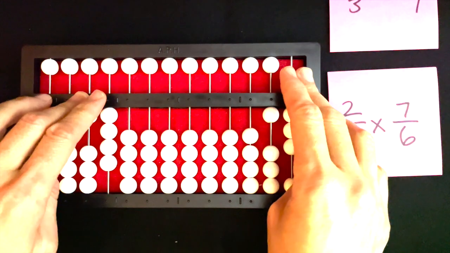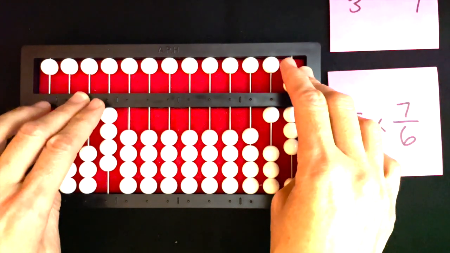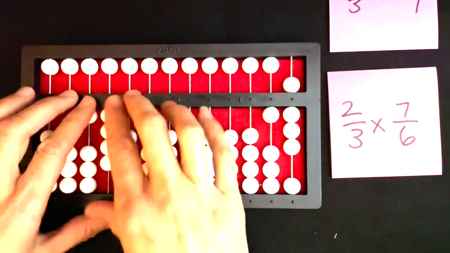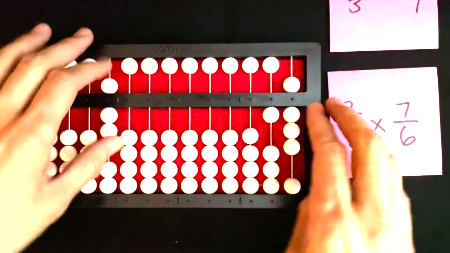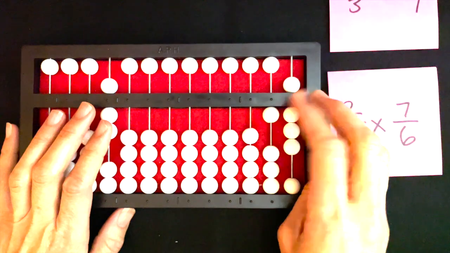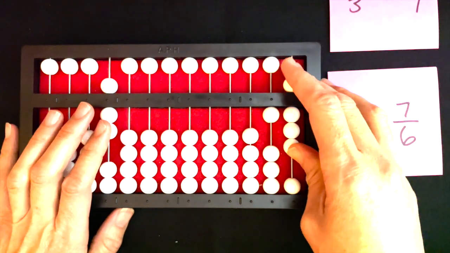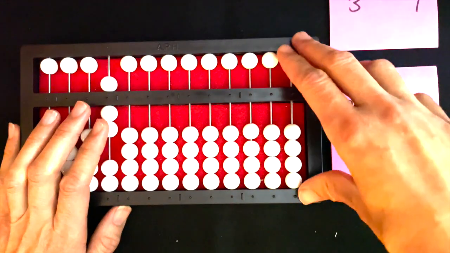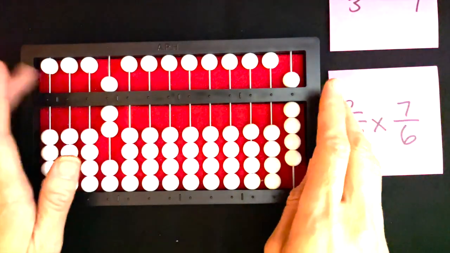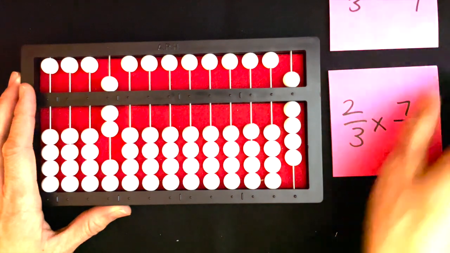14 and 18 are both divisible by 2. So what's 14 divided by 2 is 7. So I can clear this and set 7, clear 14 and set 7. And then 18 divided by 2 is 9. And so I can clear my 18 and set 9. And I've reduced my fraction now and gotten 7/9.